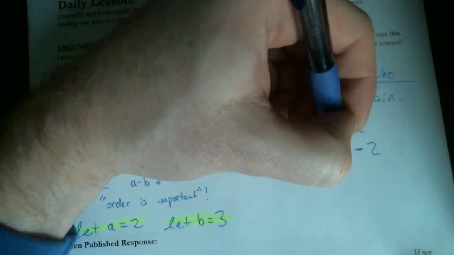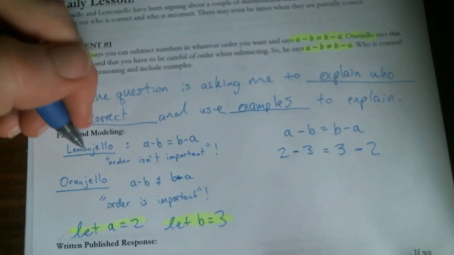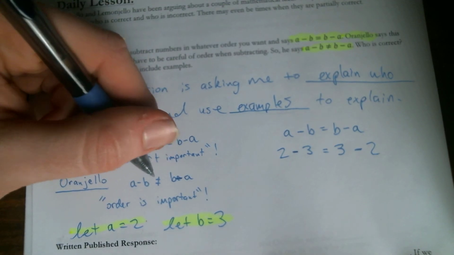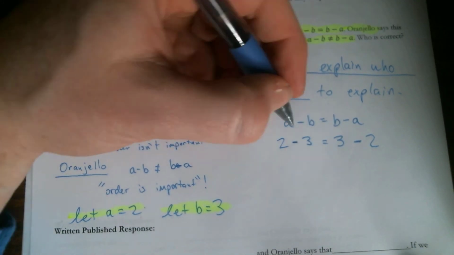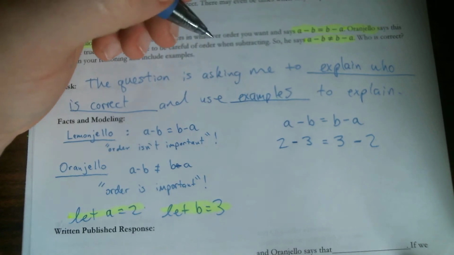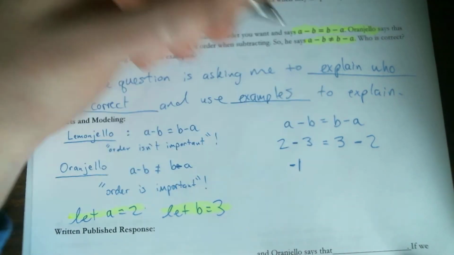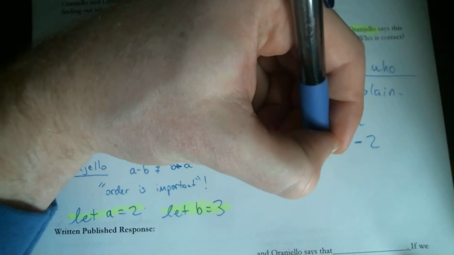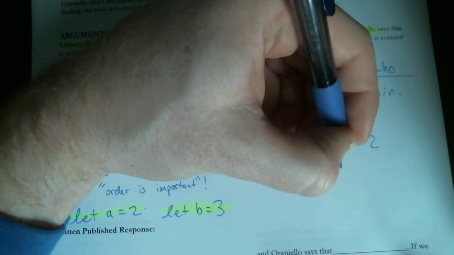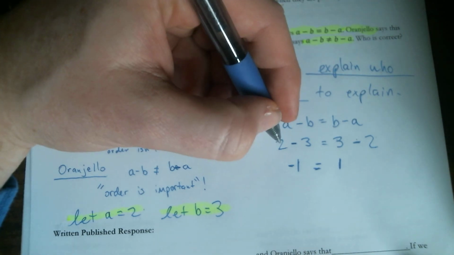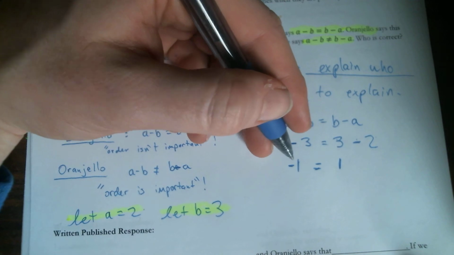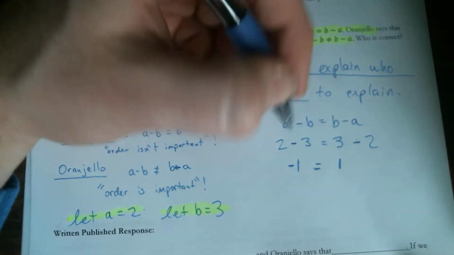Let's start to think about this. B is 3. Now Lamangelo said these are the same. Arangelo said no, they're not equal. Let's see who we agree with. A minus B, or 2 minus 3. If I think about a number line, that's going to make me end up at -1. 3 minus 2, that's 3, take away 2. If I've got $3, I take 2 away, I end up with $1. Not the same thing as this. If you have $2 and you spend 3, you're going to owe somebody some money. So -1 is equal to 1? That's not true.